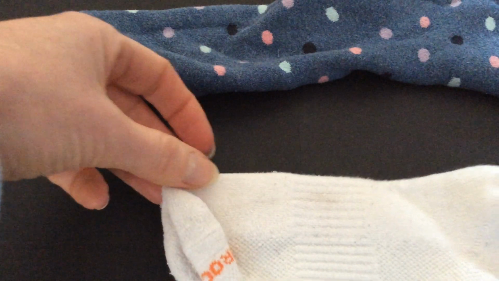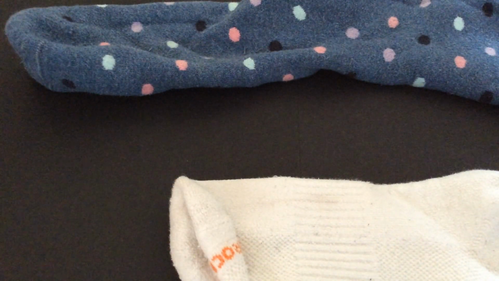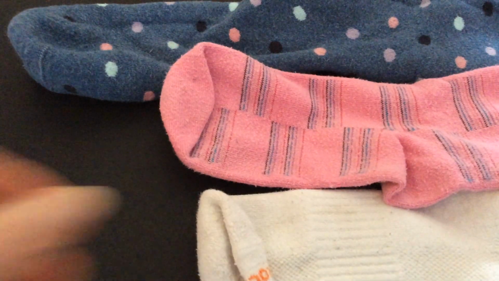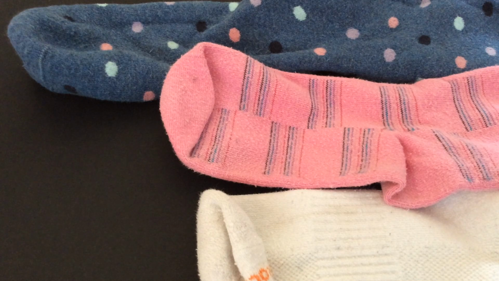Here's the little sock, and I've got my middle-sized one in the middle, and they are in order of size. Maybe you could look at some cups, or some shoes, or even some coats, looking to see which one is big, which one is little, and which one is middle-sized.